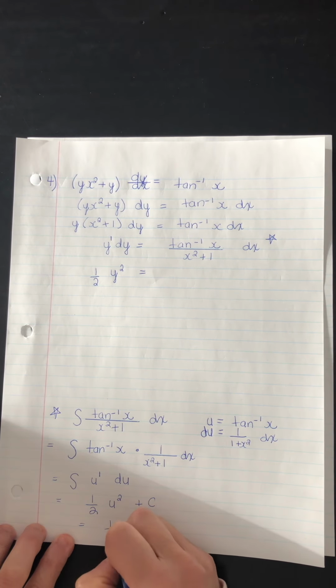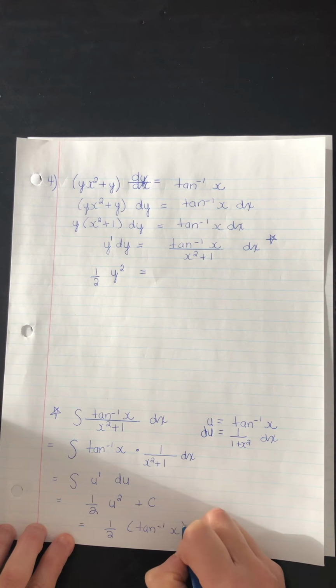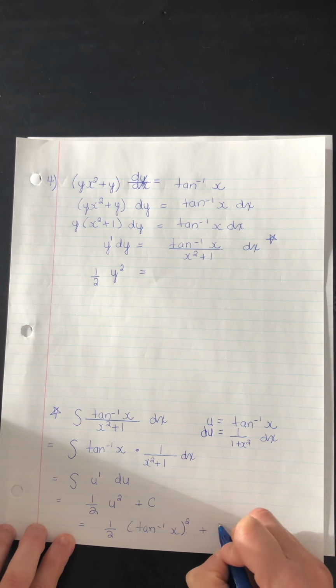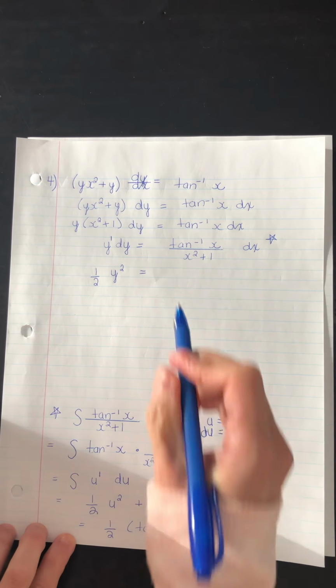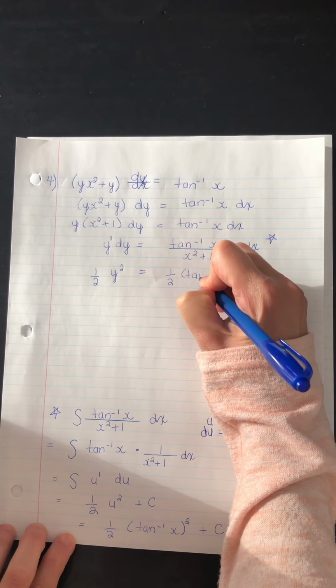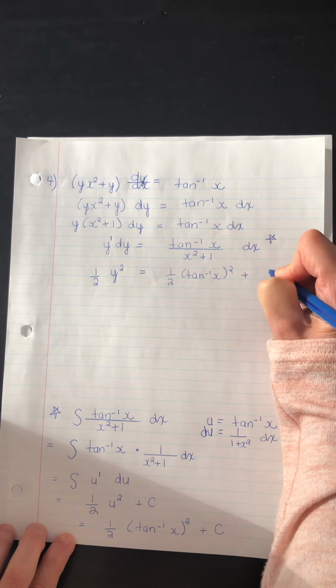So it's 1/2 of the tangent inverse of x, or the arctangent of x, all squared plus c. So that is what goes here: 1/2 of the tangent inverse of x, all squared plus c. Okay?